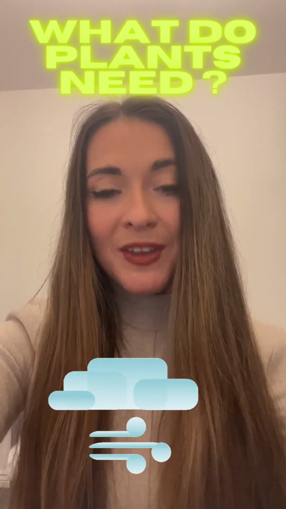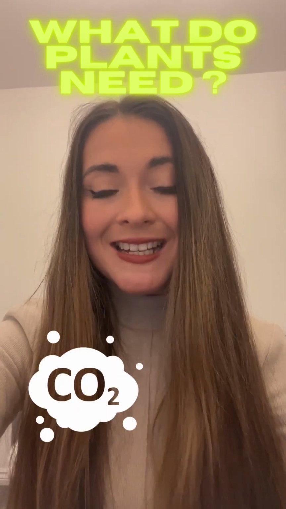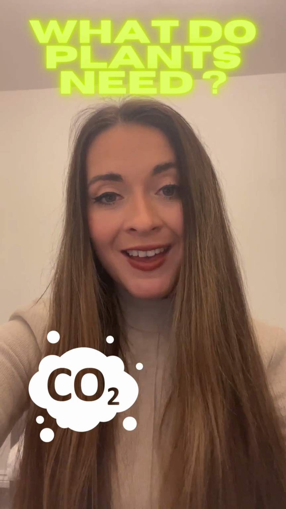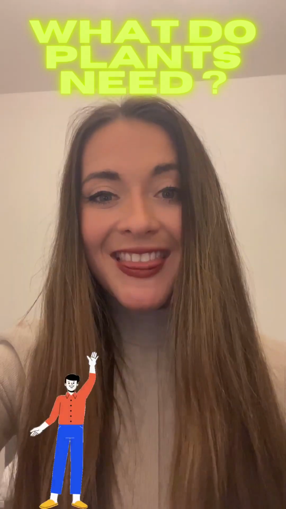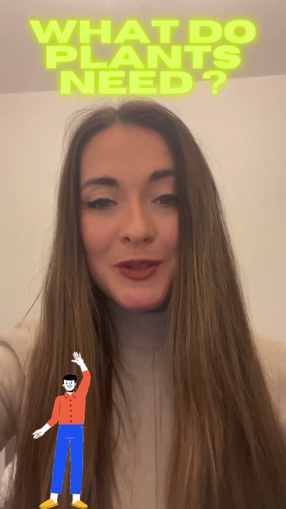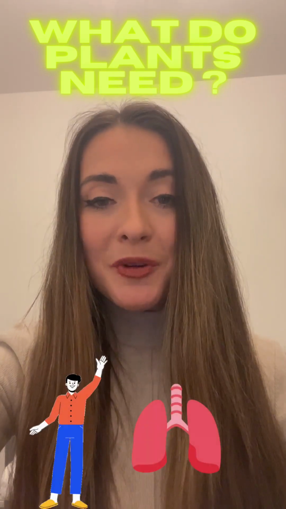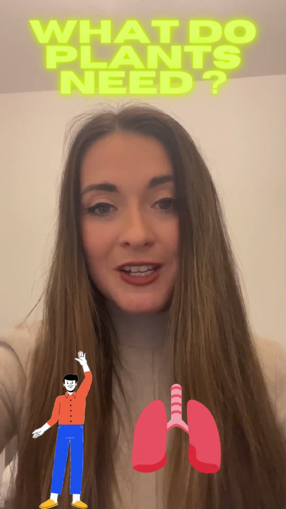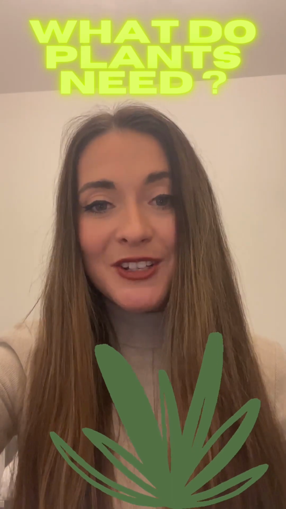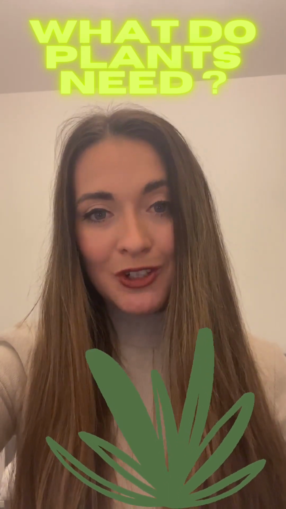Plants need air in order to grow. Green plants take in carbon dioxide from the air and release oxygen. This is the opposite to what humans breathe in and out. Humans breathe in oxygen and release carbon dioxide. Plants need air to respire, just like animals do.